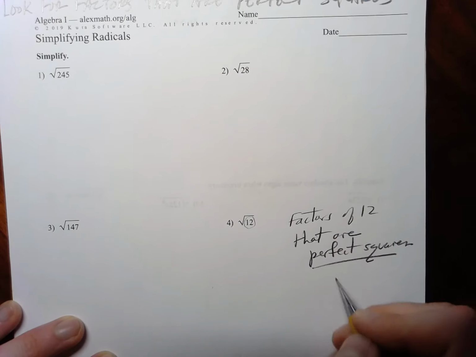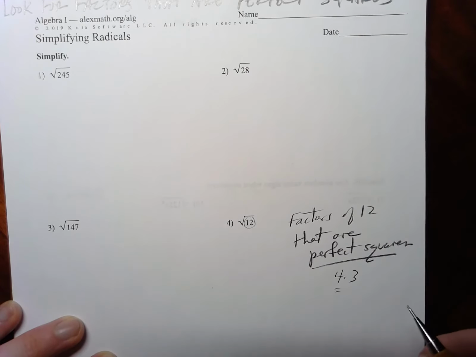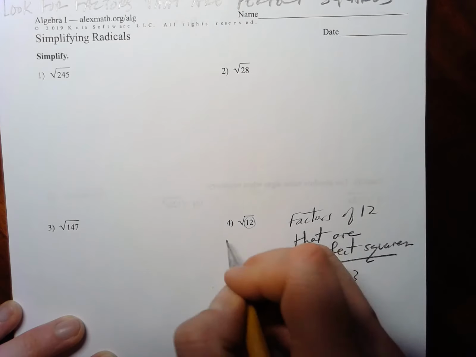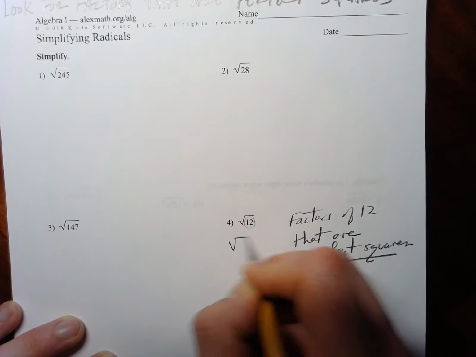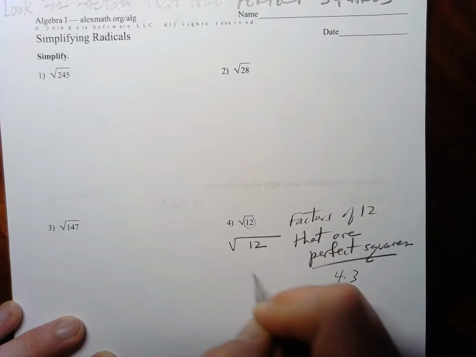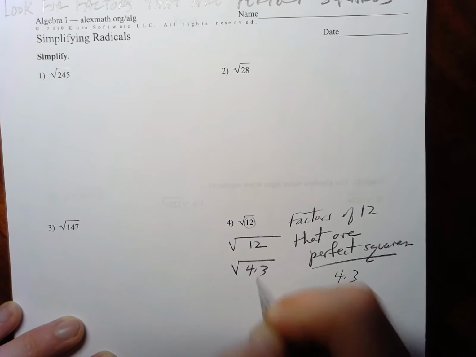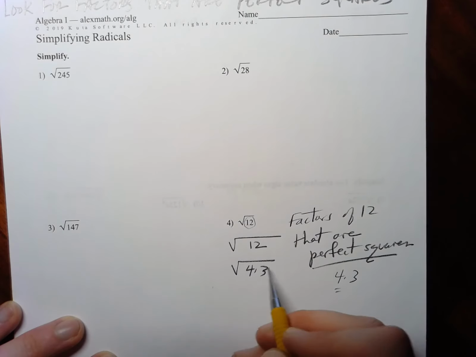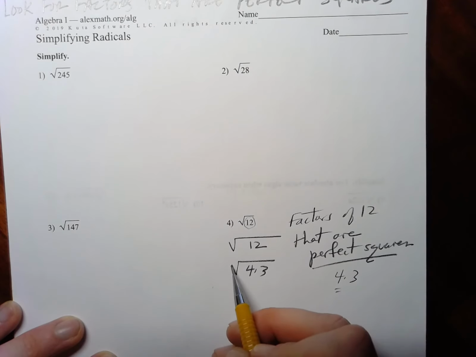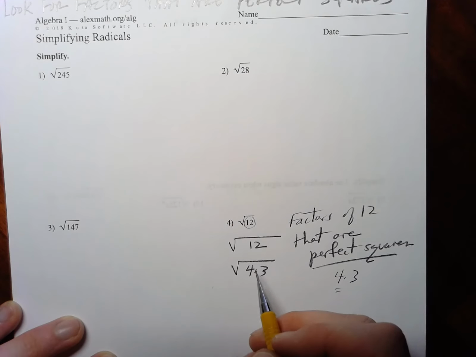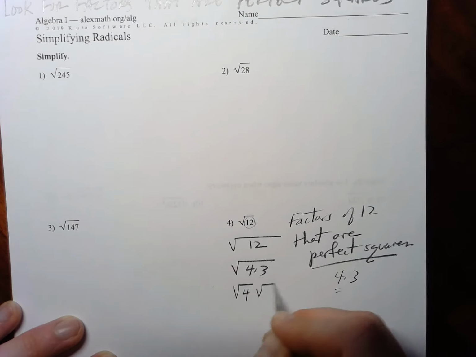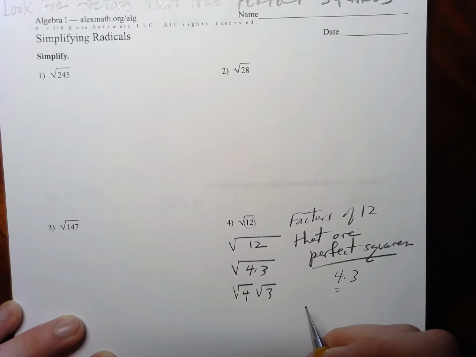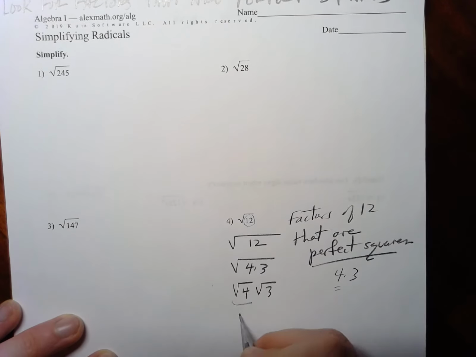Well, I see 4 and 3, and 4 is a perfect square. So what I'm going to do is I'm going to write this up like this. Square root of 12 is the same as the square root of 4 times 3. But now the product rule for square roots means that I can split those up into their own square roots. Well, the square root of 4 is 2. And I'm left with the square root of 3.